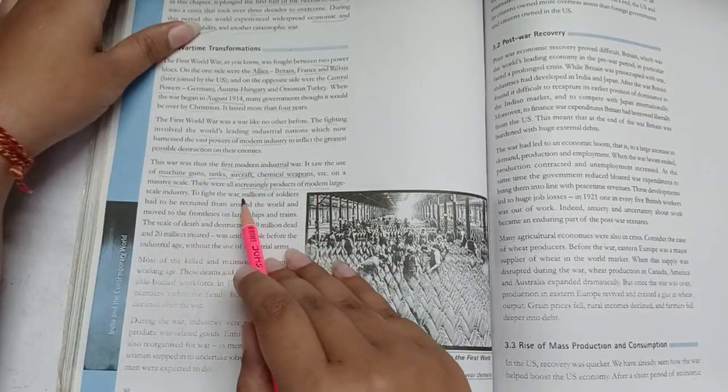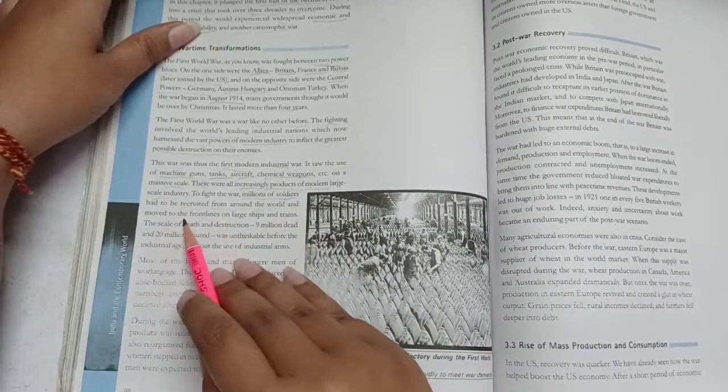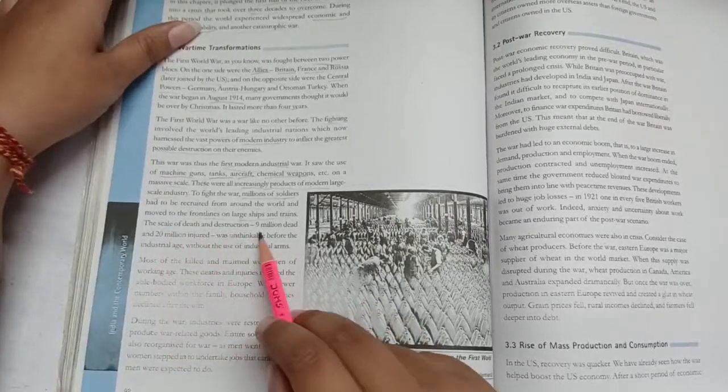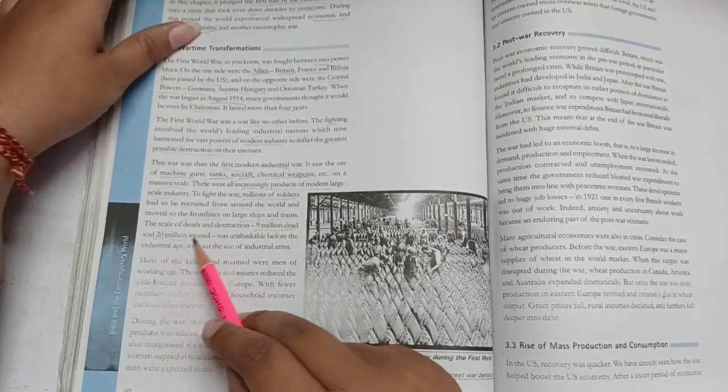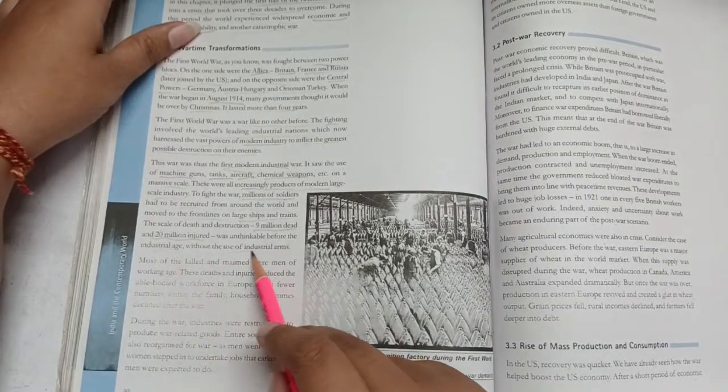To fight the war, millions of soldiers had to be recruited from around the world and moved to the front lines on large ships and trains. The scale of death and destruction, 9 million dead and 20 million injured, was unthinkable before the industrial age without the use of industrial arms.